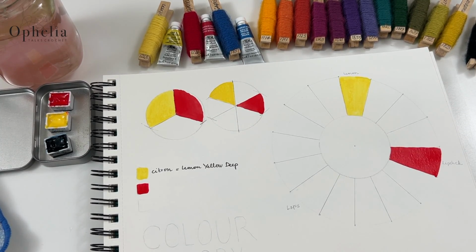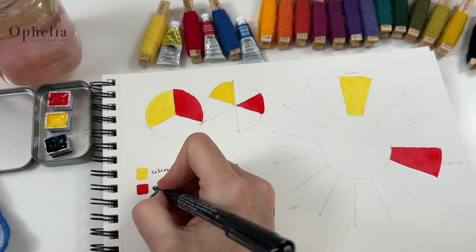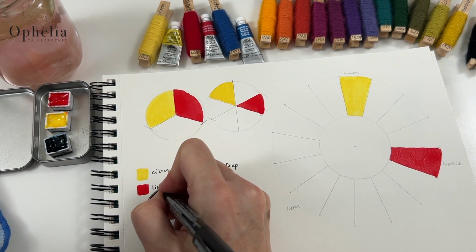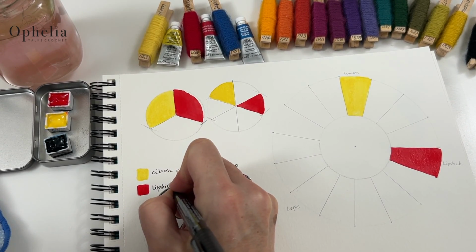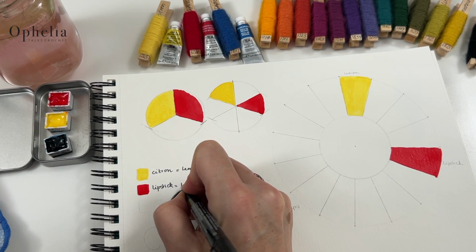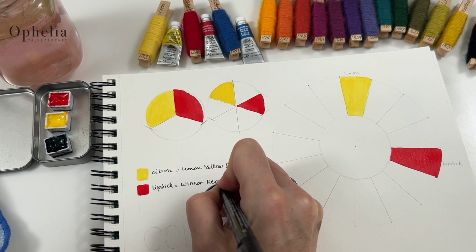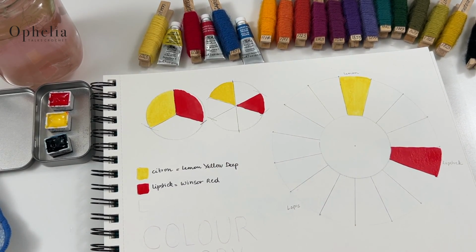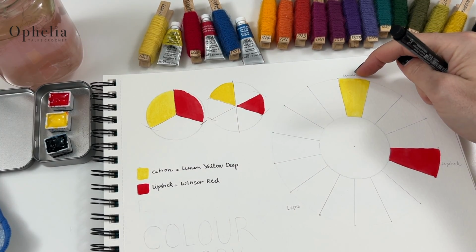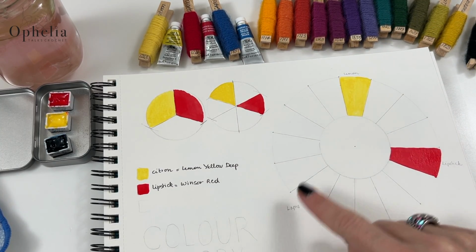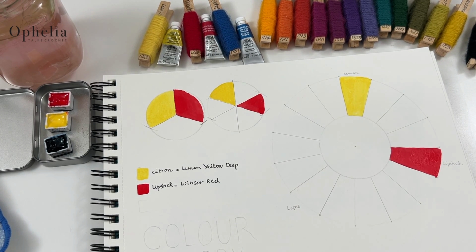And now, of course, we are going to write down lipstick. And that is the Windsor red. There we go. So there we have the citron, the lipstick and the lapis. I wrote lemon there, but never mind.